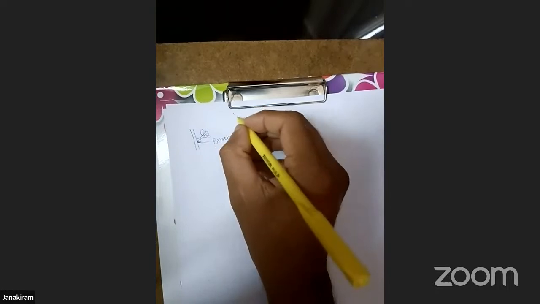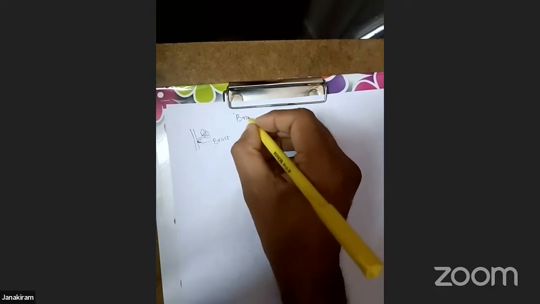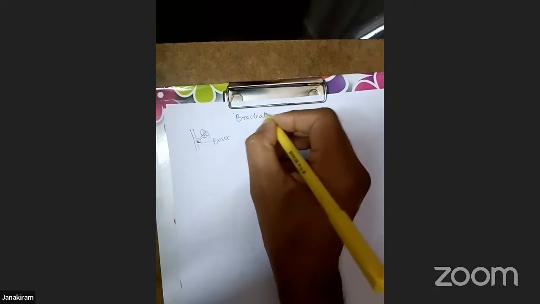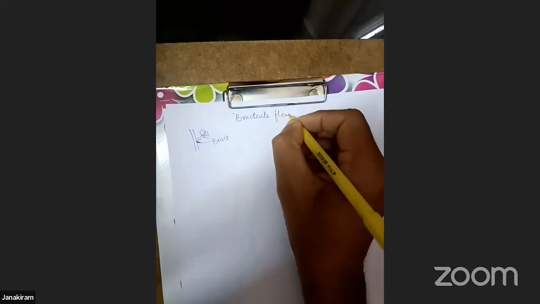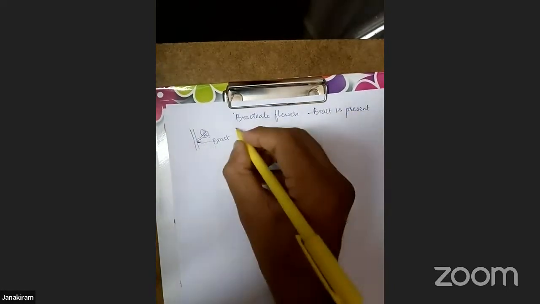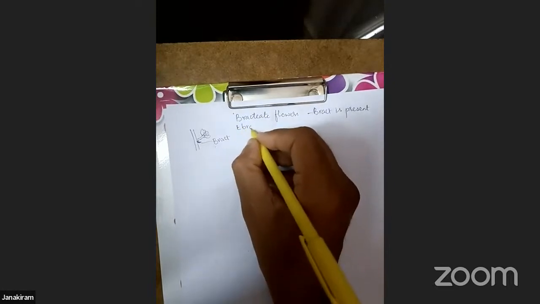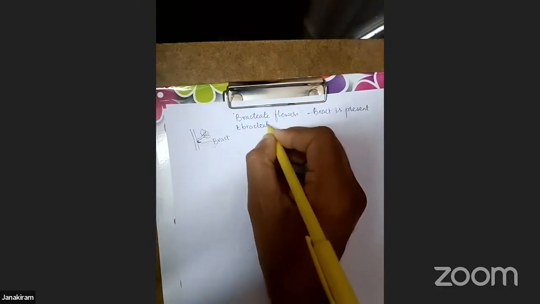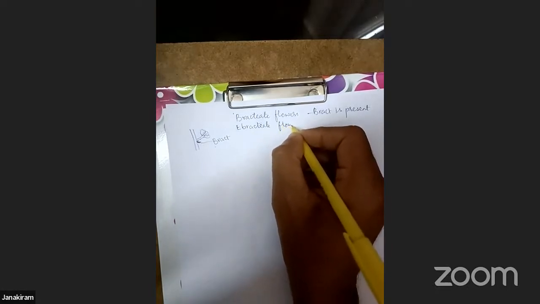If the bract is present, we call such flowers bracteate flowers, where the bract is present. At the same time, there are some flowers where the bract is absent. Such types of flowers are called ebracteate flowers.